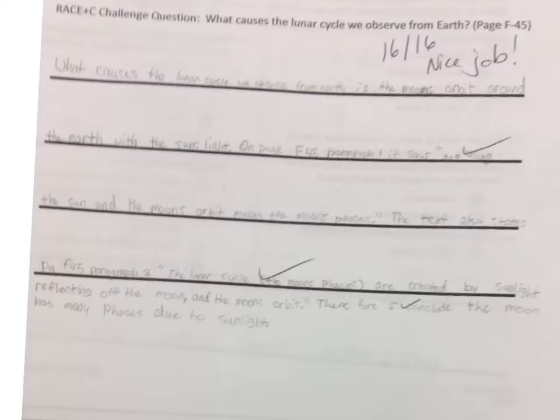What causes the lunar cycle we observe from Earth is the moon's orbit around the Earth with the sun's light. On page F45, paragraph 1, it says, using the sun and the moon's orbit makes the moon's phases. The text also states on page 45, paragraph 2, the lunar cycle, the moon phases, are created by sunlight reflecting off the moon and the moon's orbit. Therefore, I conclude the moon has many phases due to sunlight.